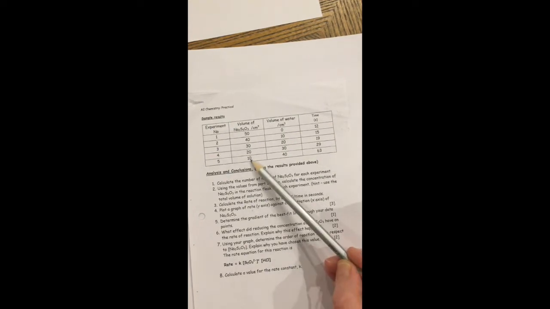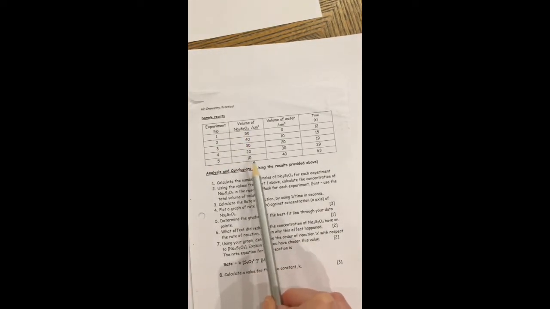And the effect of that then, we measured how long it took for the cross to disappear. So you can see it's taking a longer time the less concentrated the thiosulfate is. So as the concentration of thiosulfate decreased, the time it took for the sulfur to be produced and therefore to make the cross disappear increased. So the rate got slower.